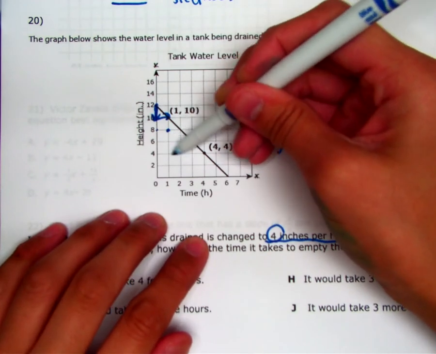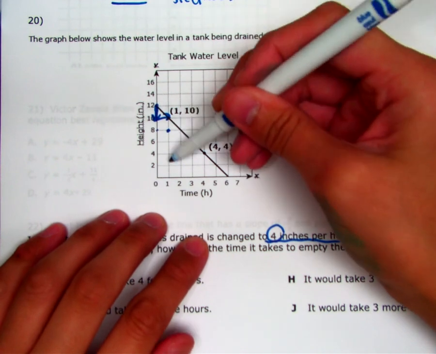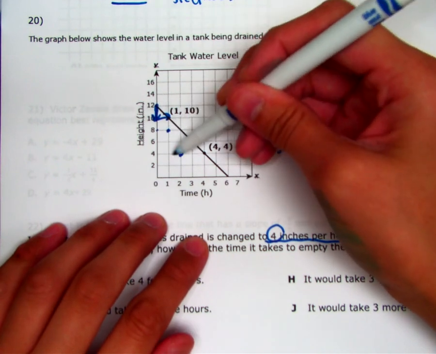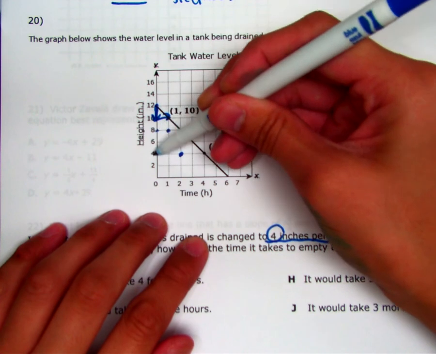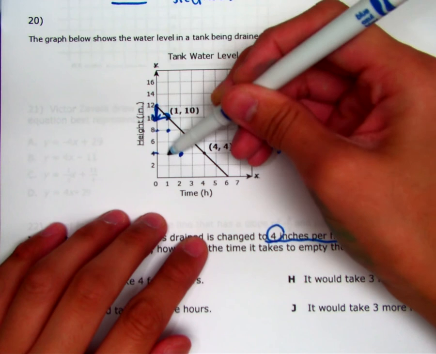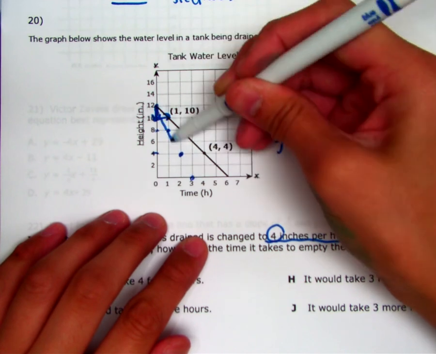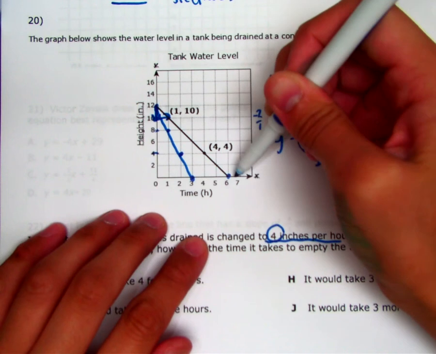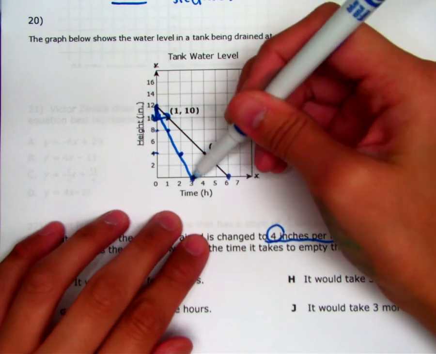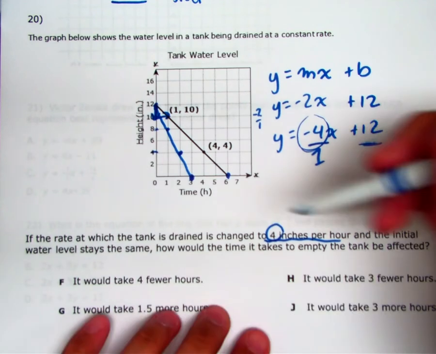Then I know some of you guys are thinking, hey, this is only 2 units. No, look at the scale. Don't let the scale trick you. Okay, this is from 8 to 4, so that's 4 units down. Another. There's my new line. So instead of taking 6 hours to drain, it takes 3 hours, just at that different rate. So it would take 3 fewer hours. Basta!